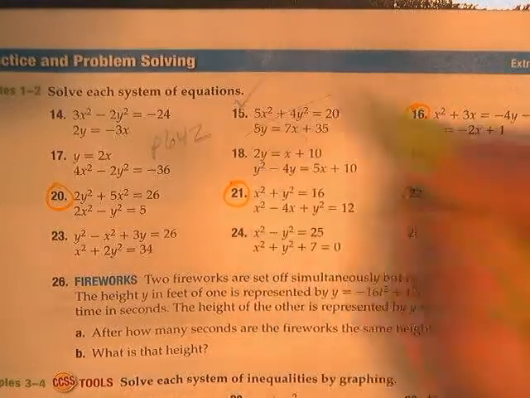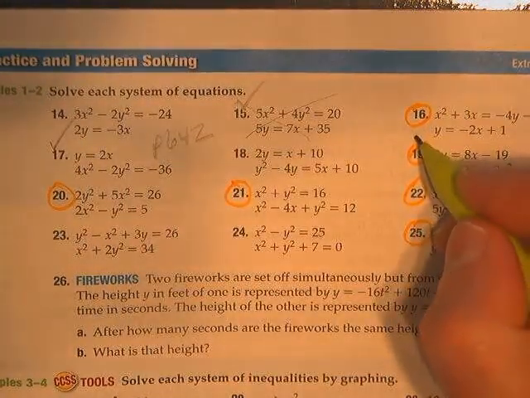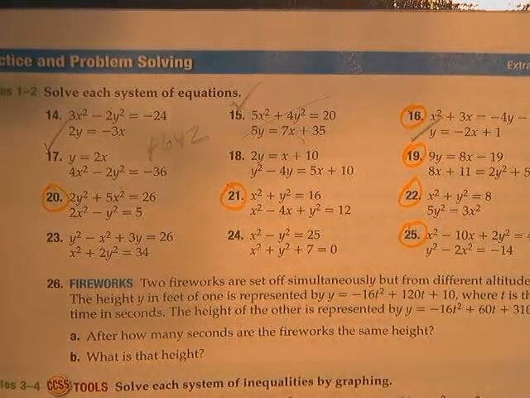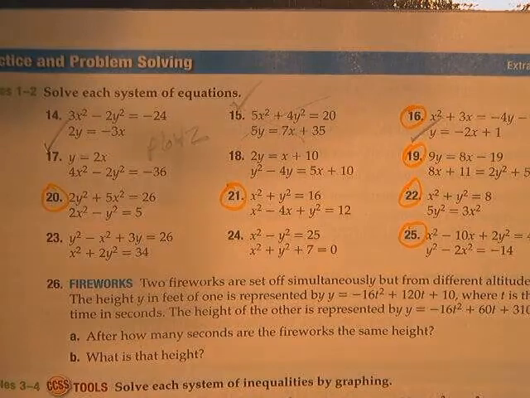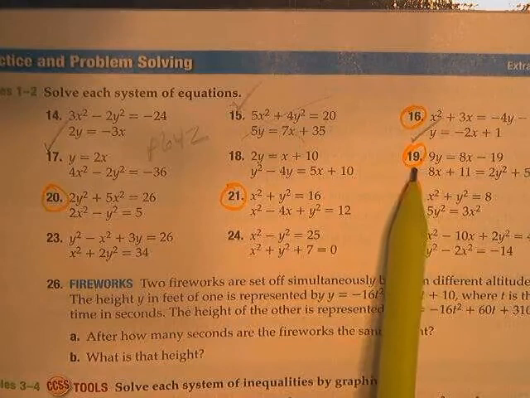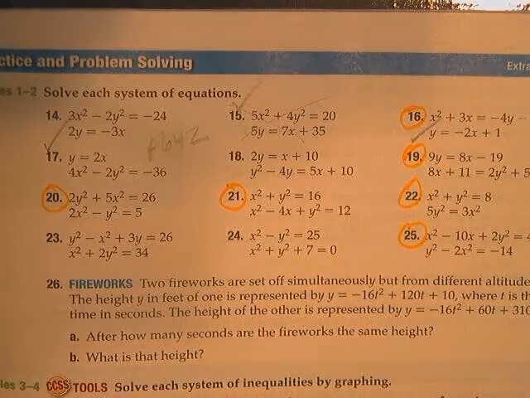So you want to do 15, 17, and 19, those 3. We'll get to these down here tomorrow. 15, 17, and 19. So this is like a 10-minute video. It's got the 2 even problems and then you do the odds, okay?